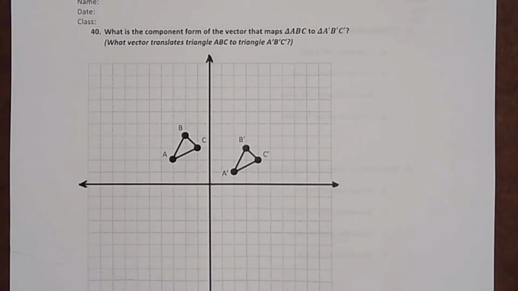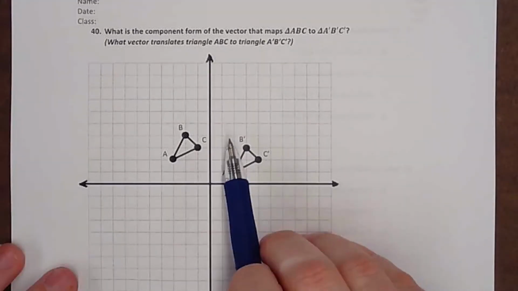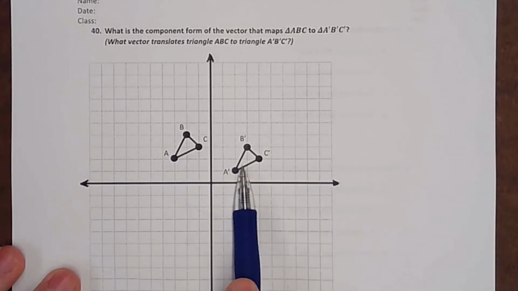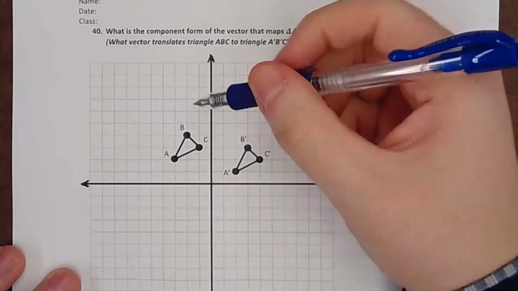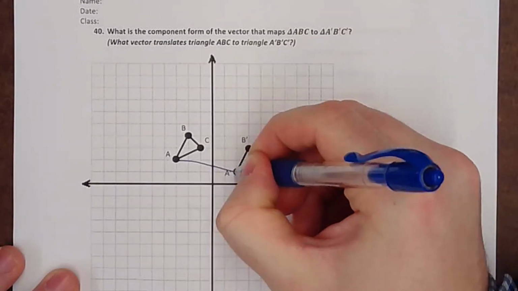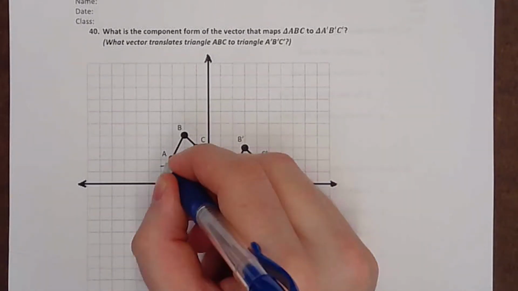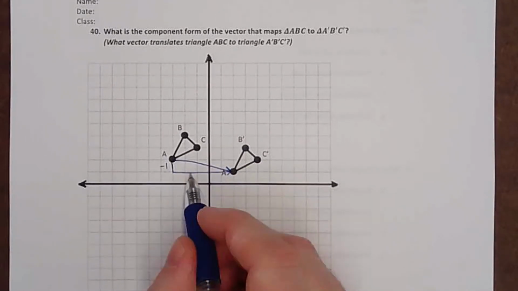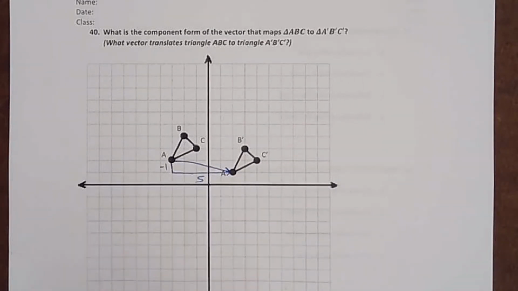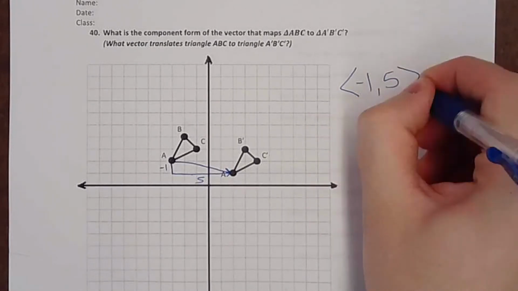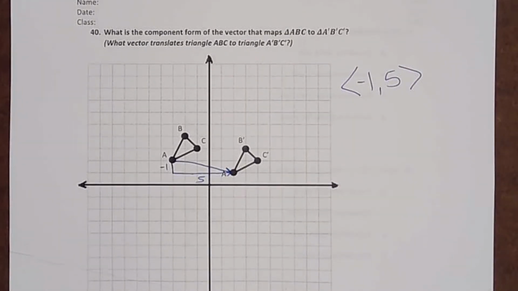Yes, it is. 40. It says, what is the component form of the vector that takes this guy to this guy? Well, all we need to know is what is the component of this vector. In other words, going from here to here, I went down 1, and I went over 1, 2, 3, 4, 5. So when I write that, I write minus 1, 5, with pointy brackets.